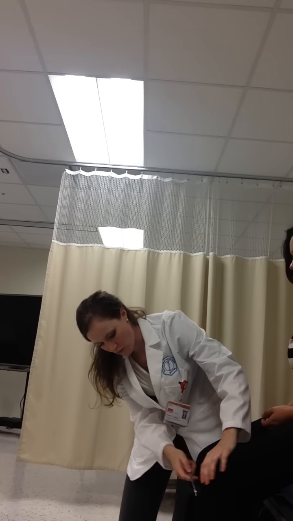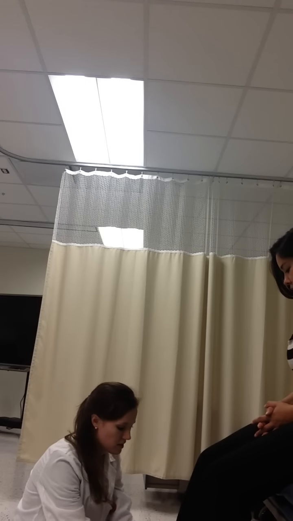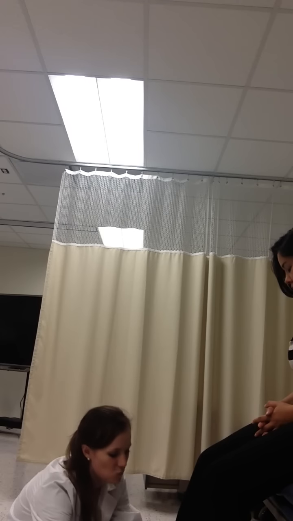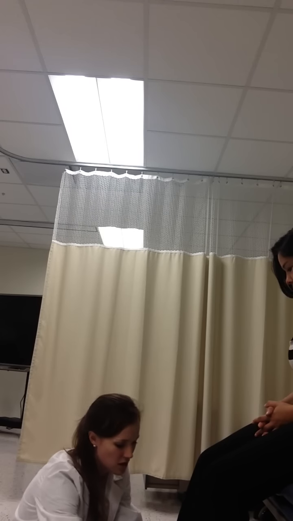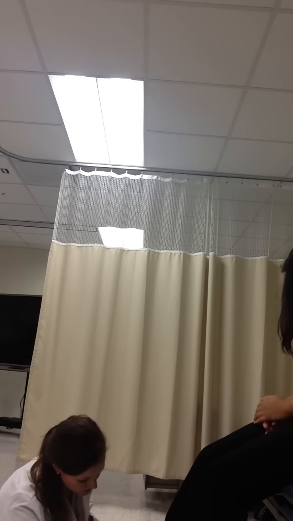Again, L2, 3, and 4 in the patellar reflex. Now I'm going to assess S1 and S2. And this is the Achilles reflex.